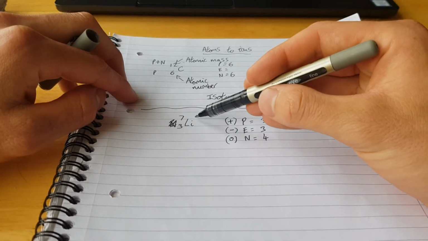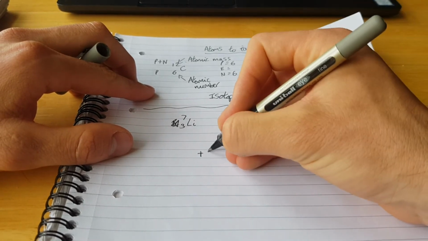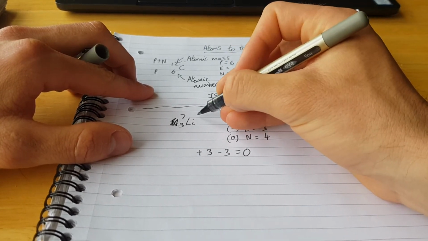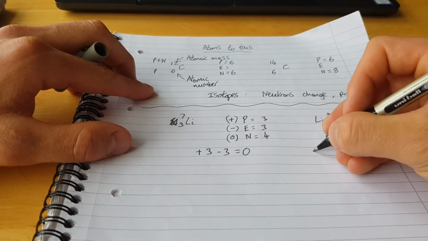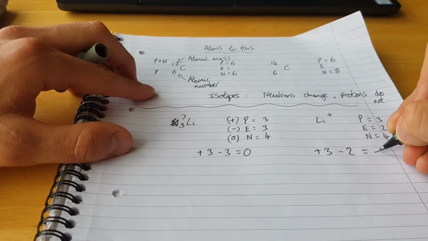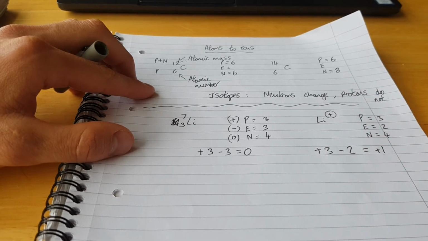So this didn't have a charge. Now, those of you who like maths will realise that plus 3 minus 3 equals 0. So there is no charge there. So you have 3 positives, 3 minuses. In this one, you have plus 3 minus 2, which equals plus 1. So we've got a positive charge here.